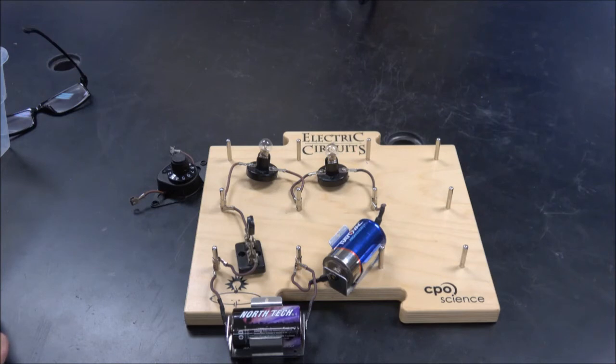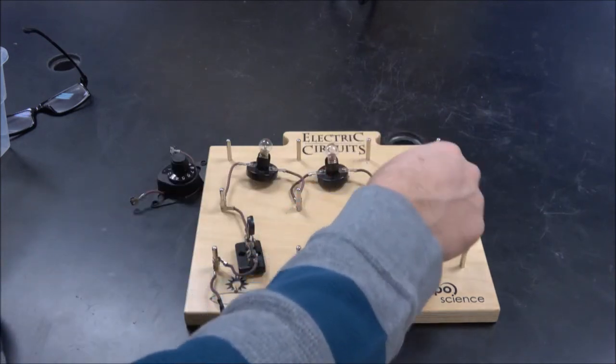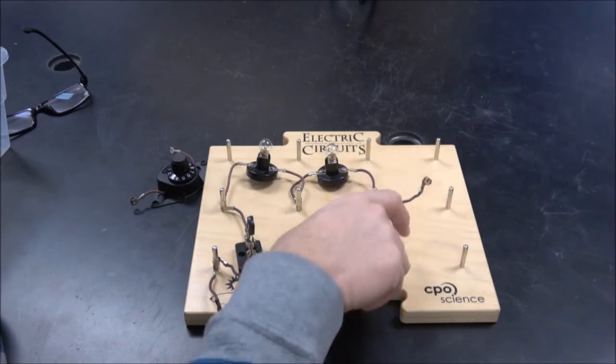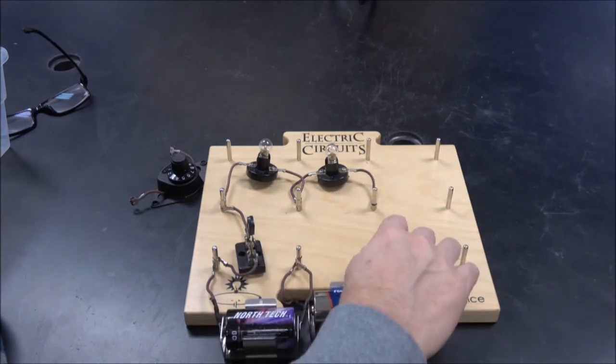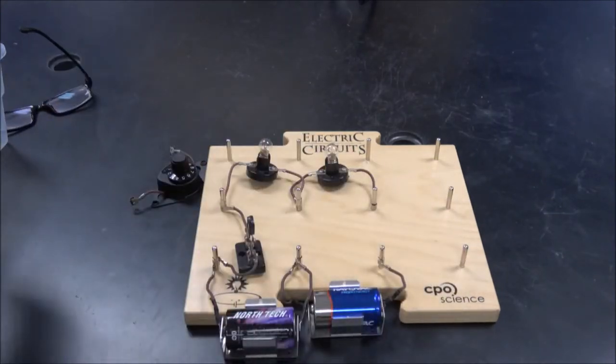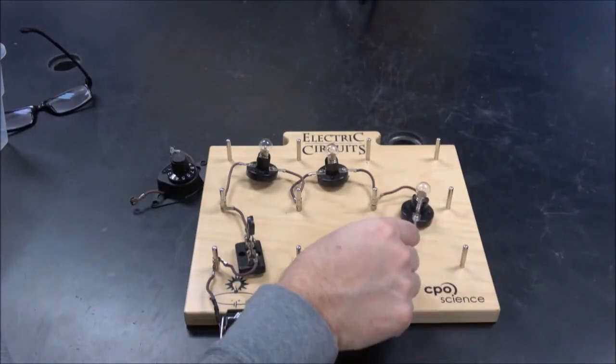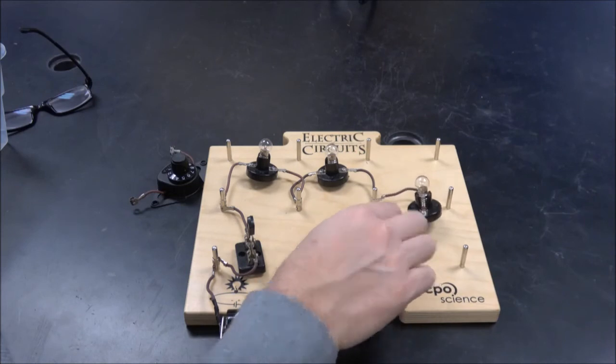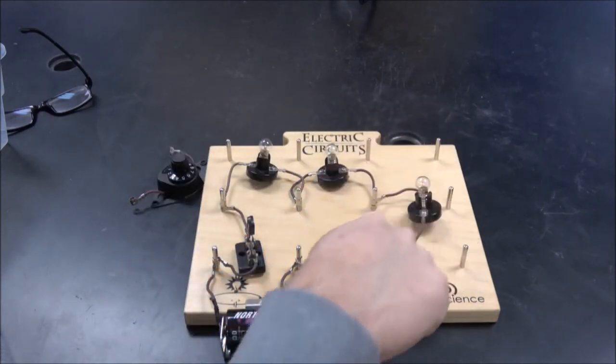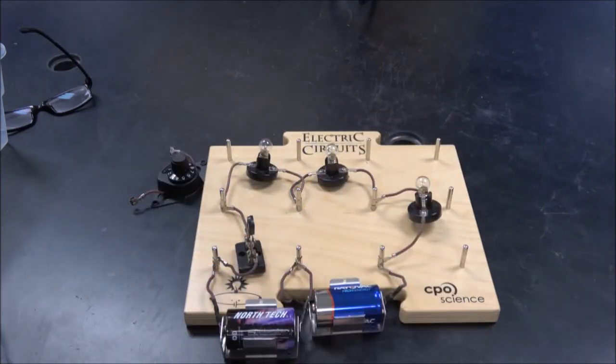And then lastly, we're going to use 3 in series. Three of them in series. So there we go. 1, 2, 3 in series. Again, go through, answer the questions.